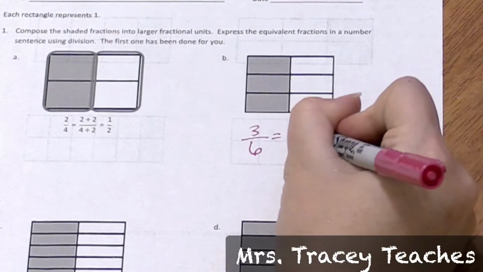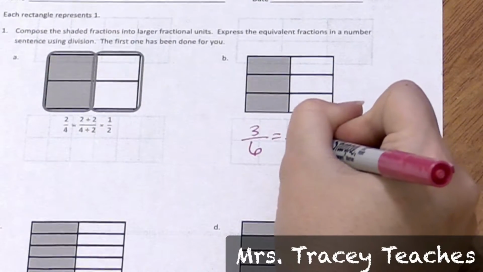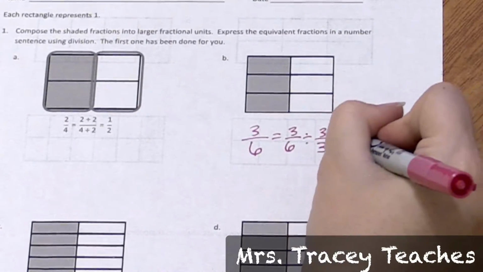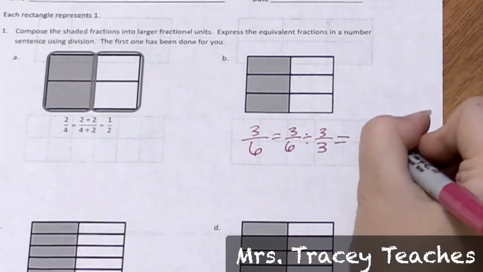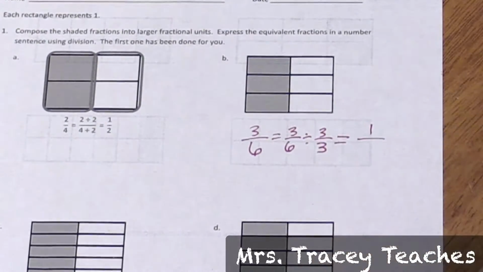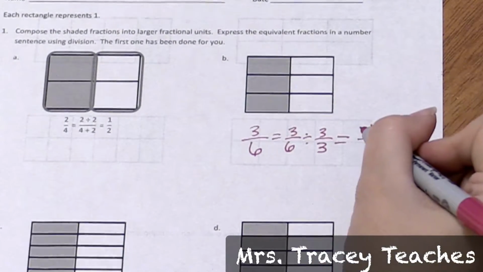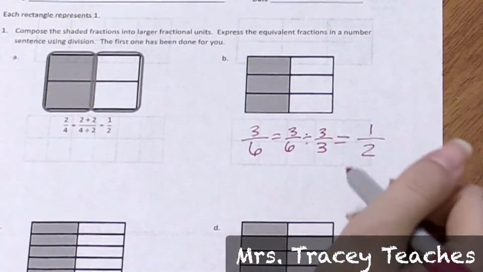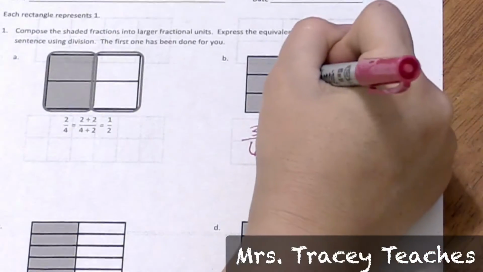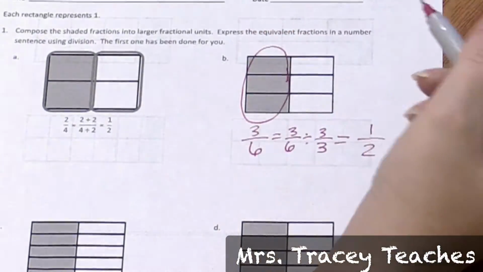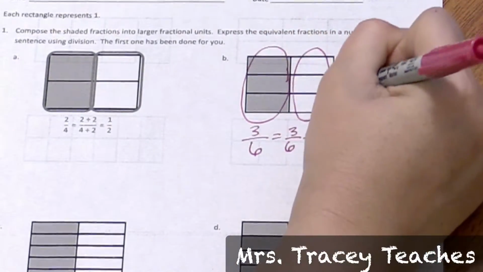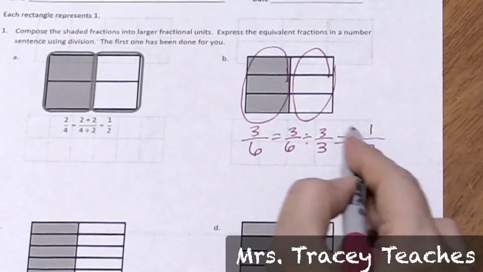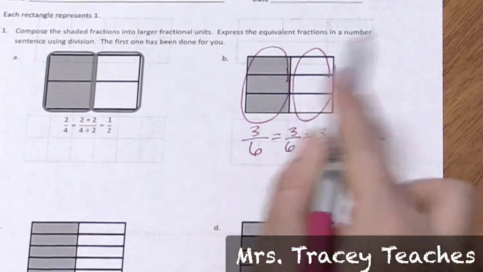So that equals 3/6 divided by 3/3, which equals 3 divided by 3 is 1. 6 divided by 3 is 2. So you have 1/2. Make sure you circle these two right here. So then I know this is equal to 1 out of 2.